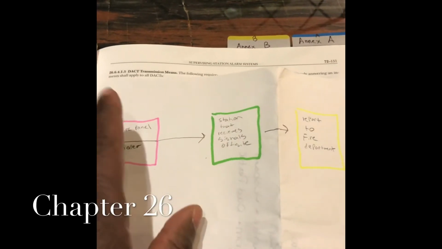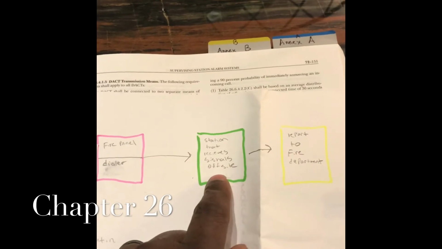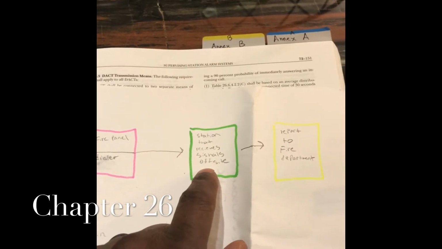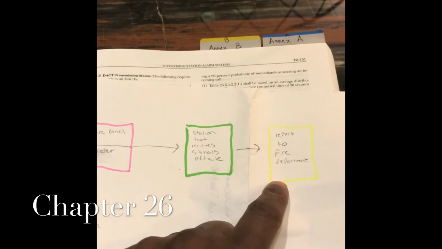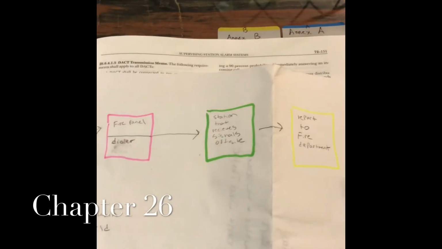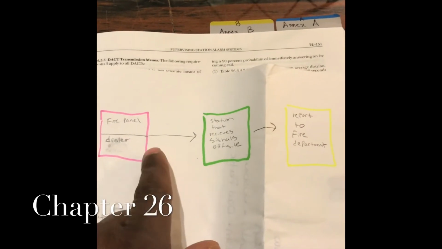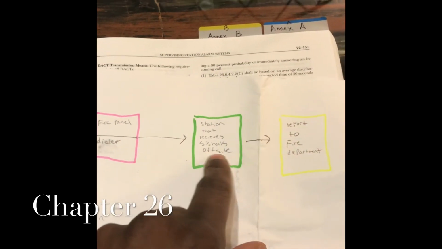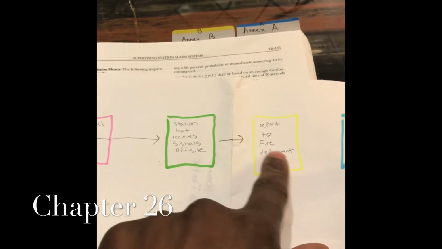So it goes from the fire alarm panel. The fire alarm panel dialer reports to the central station. From the central station it calls out to the fire department. So sometimes people think that, well, that's just how it goes. It goes from the central station and then reports out to the fire department, and the fire department gets all its signals from there.